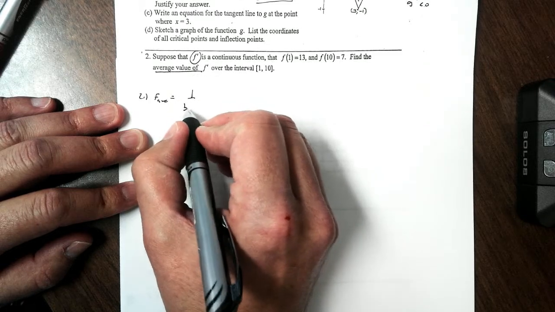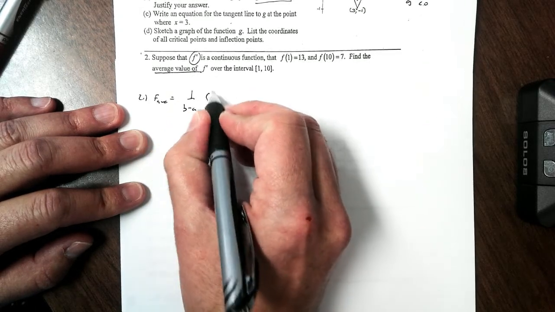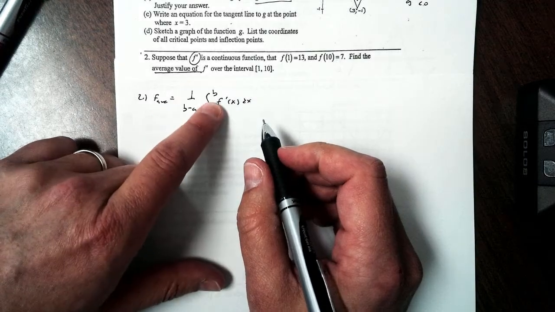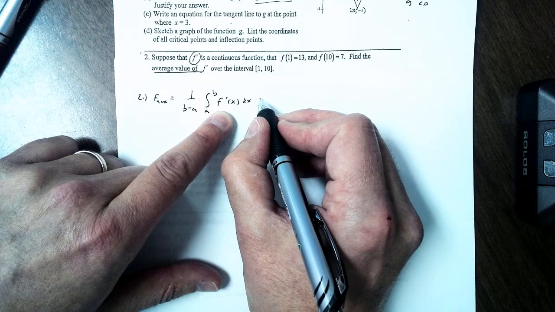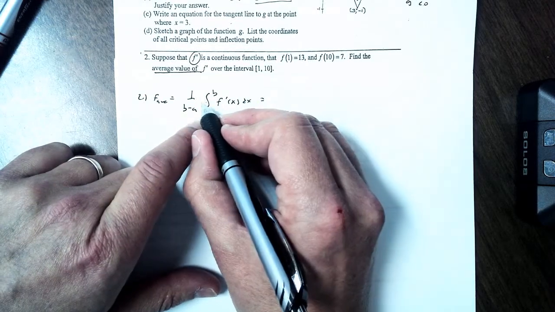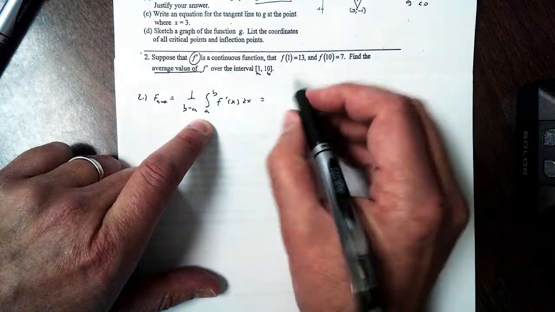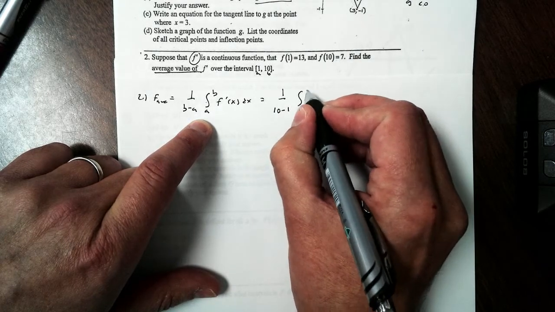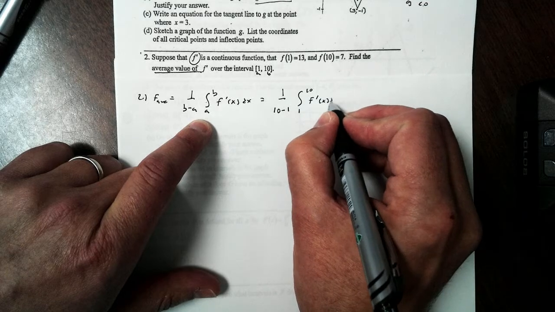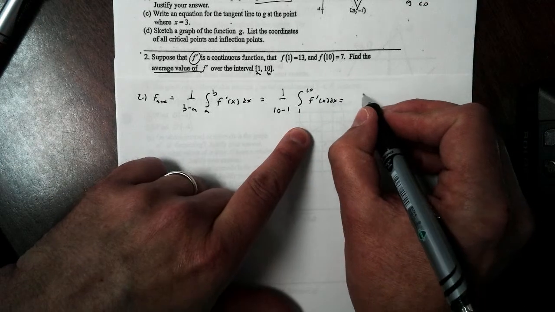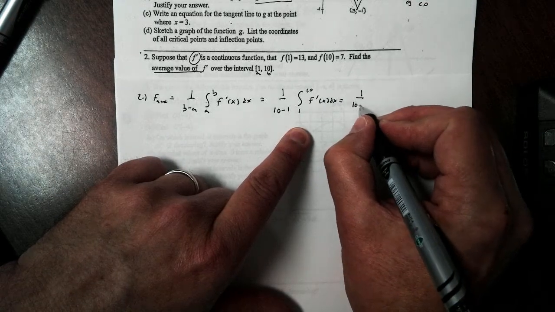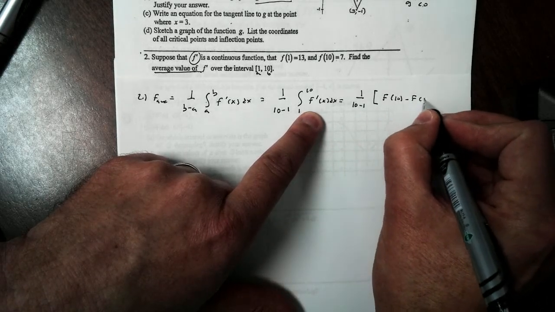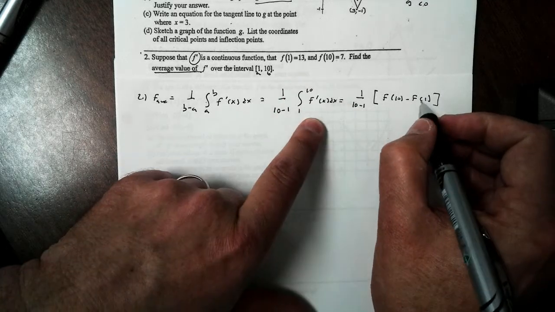So it's going to be 1 over b minus a of our integral from a to b of f prime of x dx. Remember, it's the average value of f prime. So solving this one, if I set this up, we've got our a and b. There's our a, there's our b. So this would become 1 over 10 minus 1, integral from 1 to 10, f prime of x dx. Now, just using our fundamental theorem, this becomes 1 over 10 minus 1 times f of 10 minus f of 1. They gave us those, right?